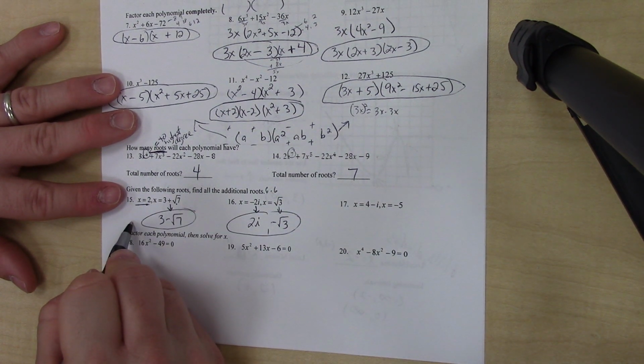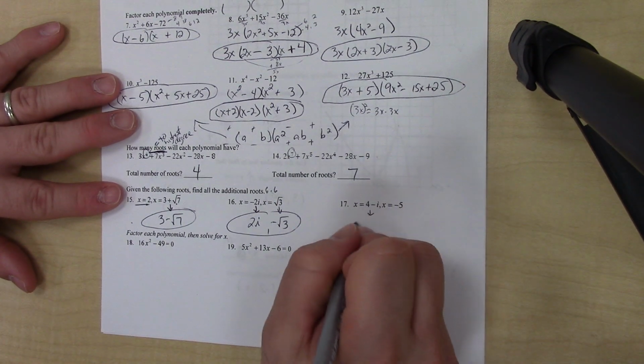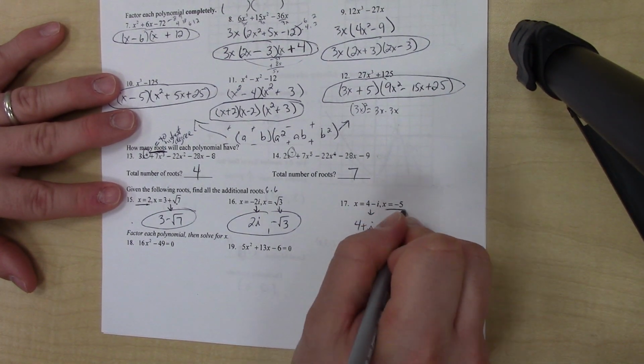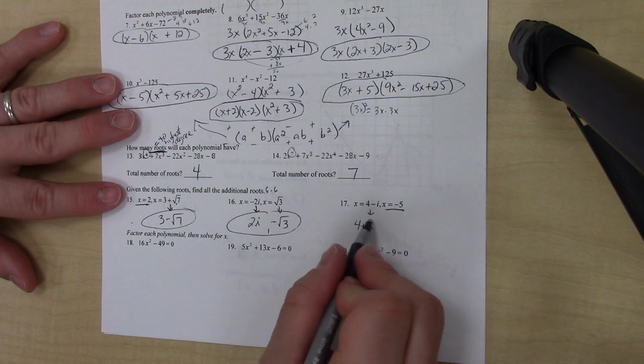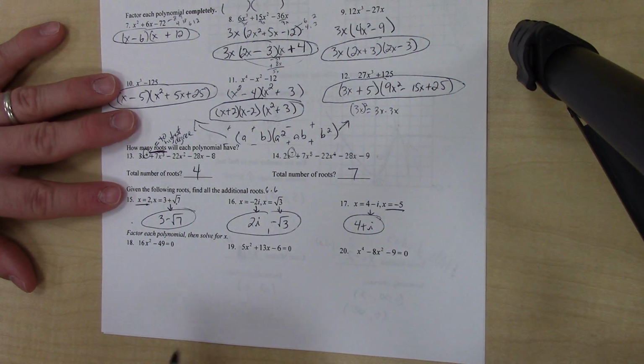If you give me -2 here, you're going to lose a half a point. This will give me 4 plus i. This stays as is. It's a whole number, and I just get those solutions.